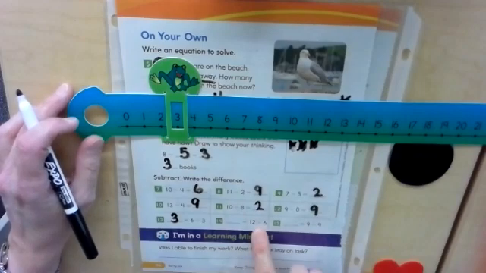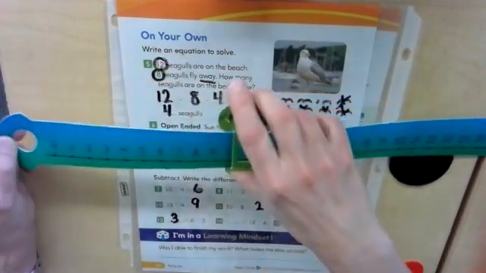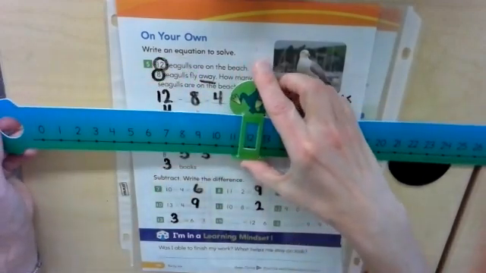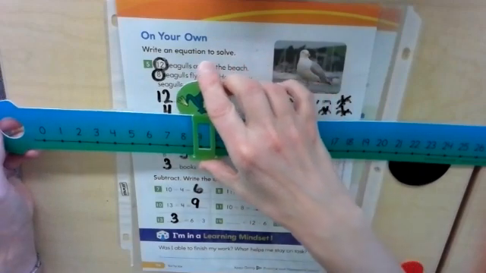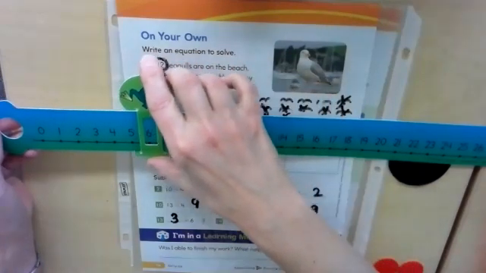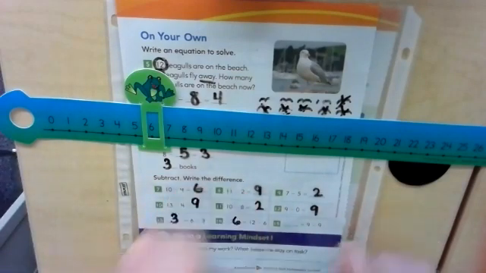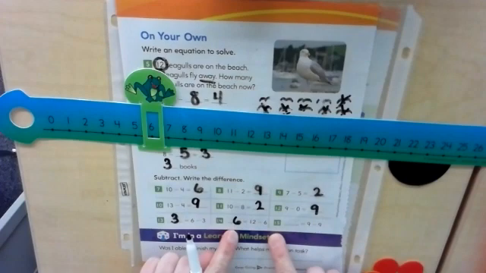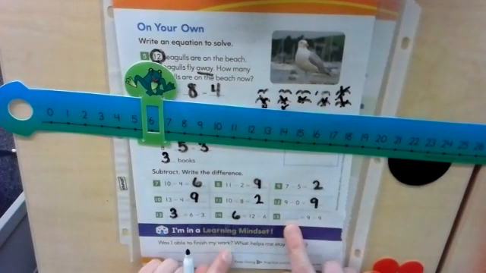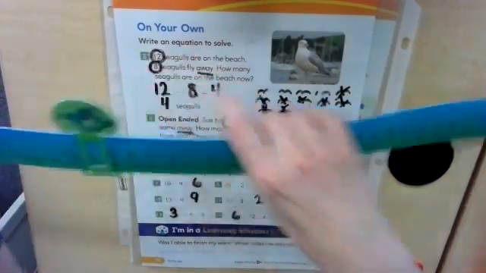Number 14, same thing. 12 minus 6. 1, 2, 3, 4, 5, 6. He landed on 6. 12 minus 6 is equal to 6. And then on our last one, number 15, 9 minus 9.